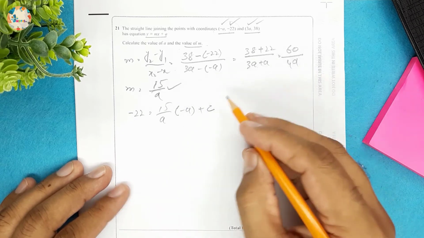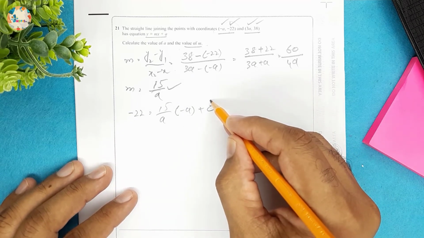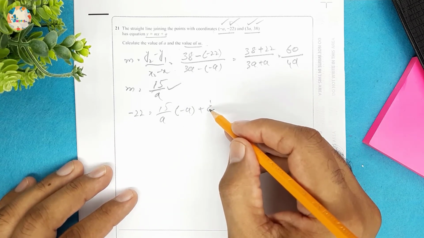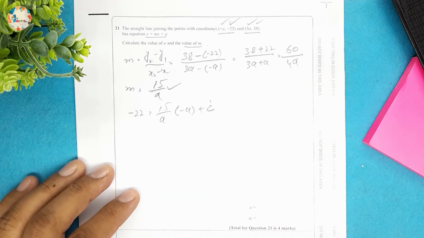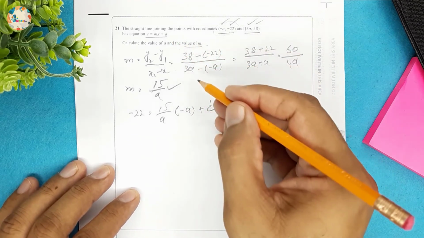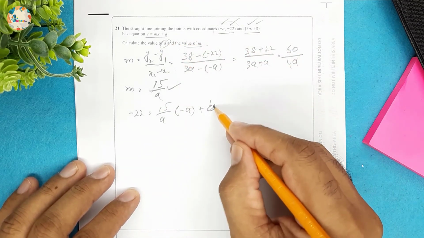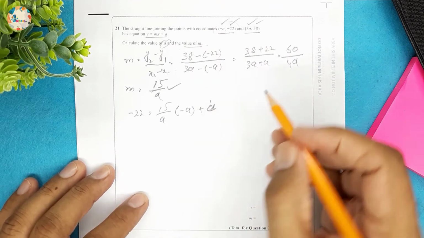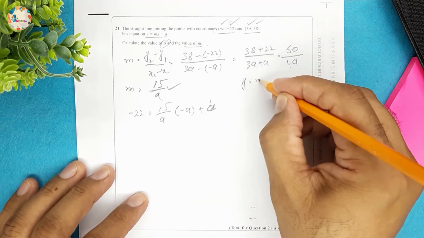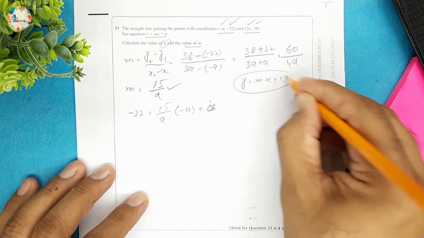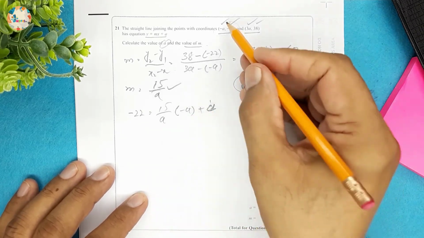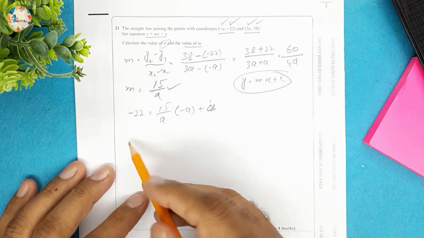We are calculating the value of c, which is a here. Basically the equation is y is equal to mx plus c. In the same equation we are replacing this point and the gradient.